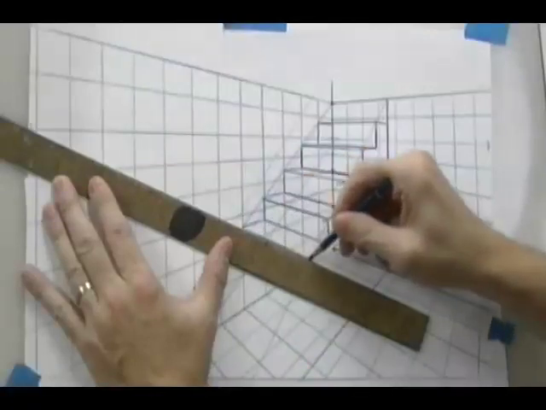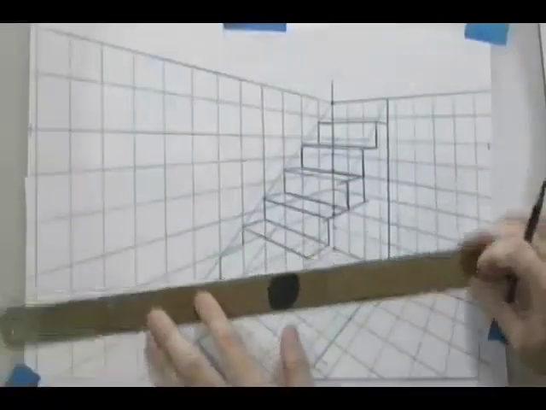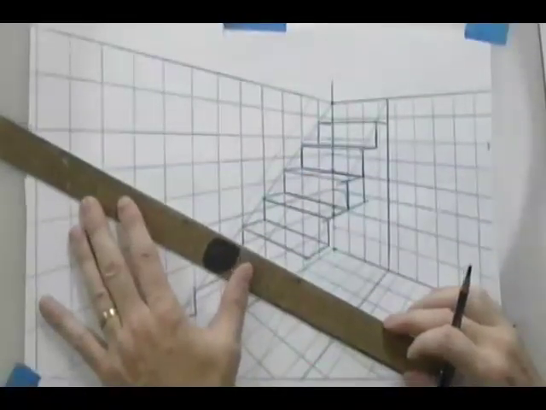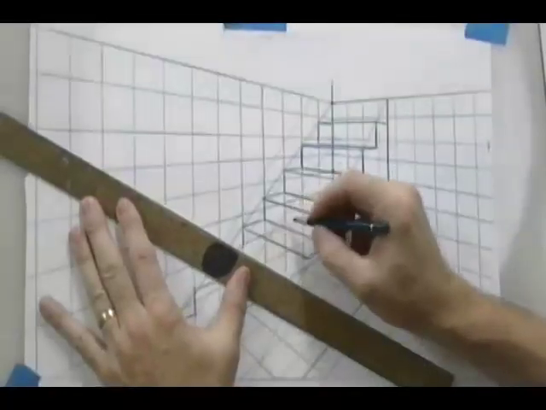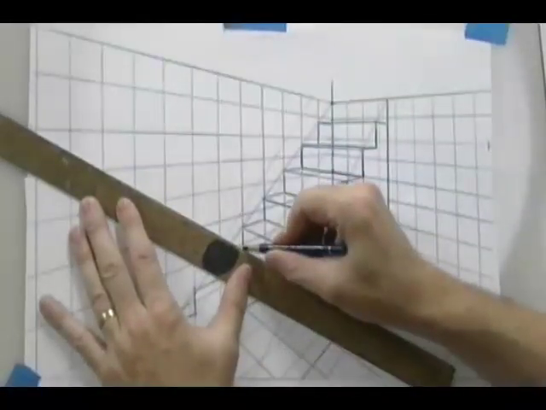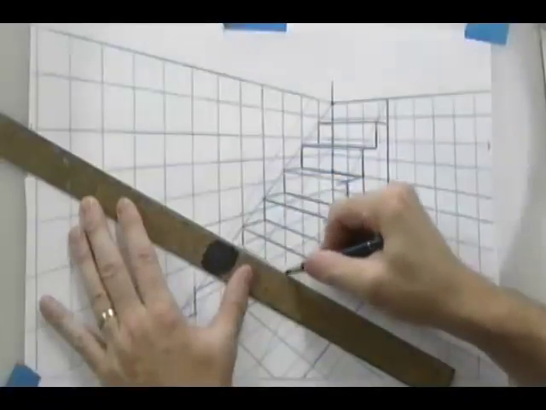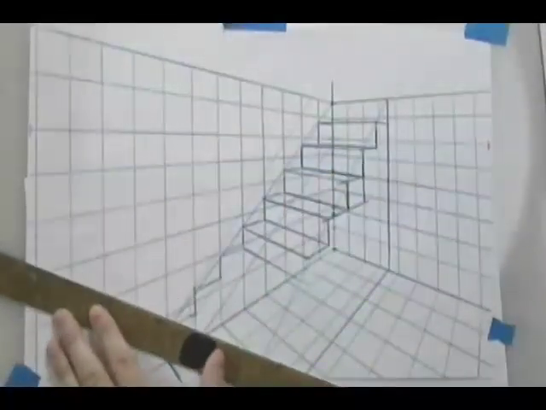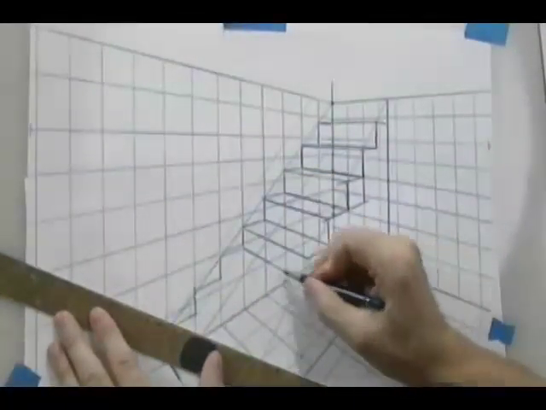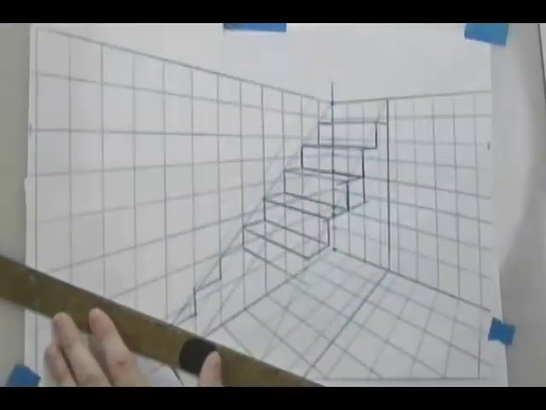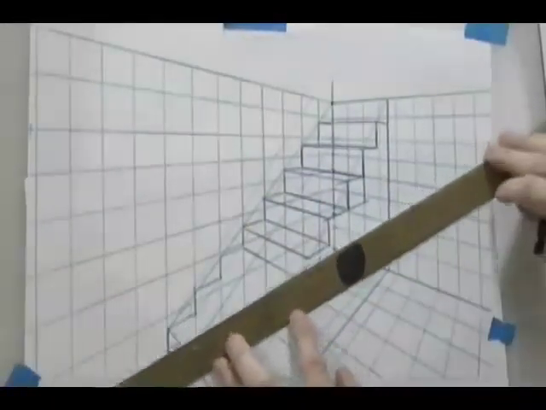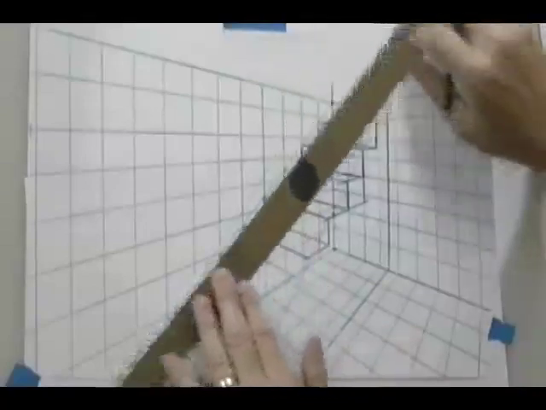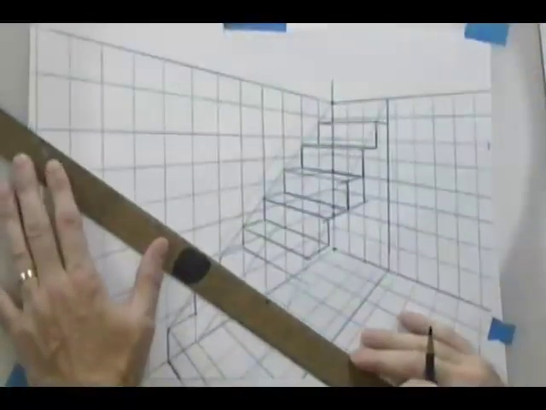It's connect the dots all the way. Now, if I know what I'm doing in advance, then rather than do each individual stair by itself, I can avoid having to move my hand around back and forth and up and down. So I can just go to the common vanishing point.